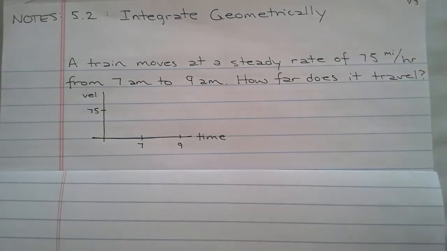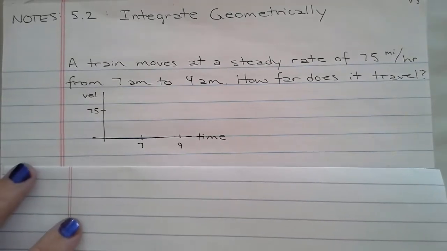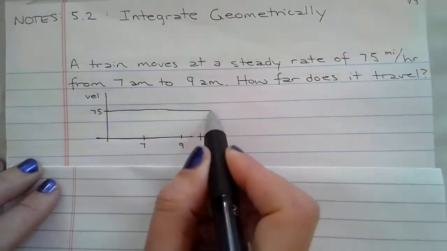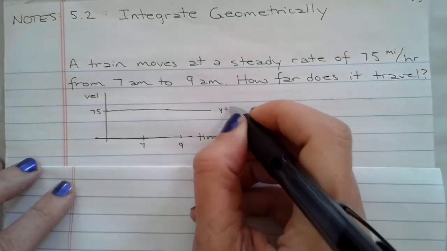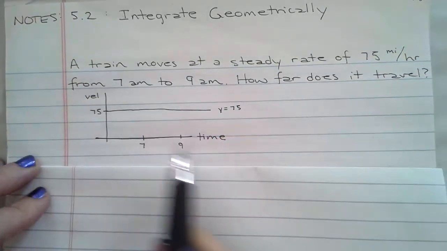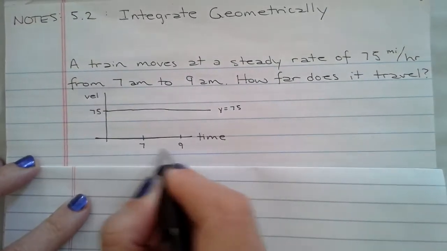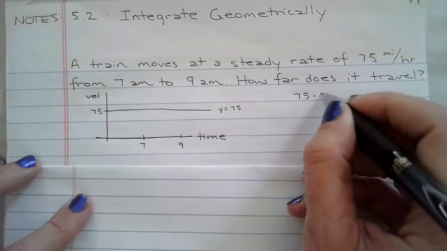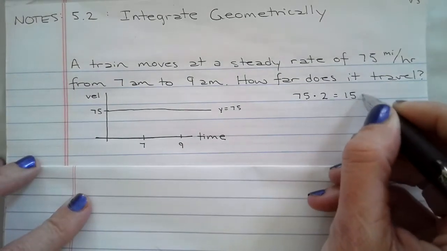So there's this train, and the train moves at a steady rate of 75 miles an hour from 7 a.m. to 9 a.m. How far does it travel? We've heard this before. We've looked at it algebraically. This is the line y equals 75 on a graph of velocity with respect to time. This is the 2-hour time frame. And we said, well, 75 miles an hour, and you do it for 2 hours, you should go 150 miles, right?